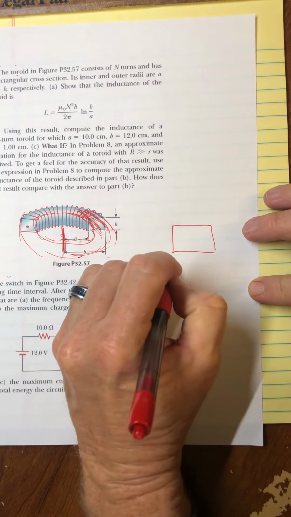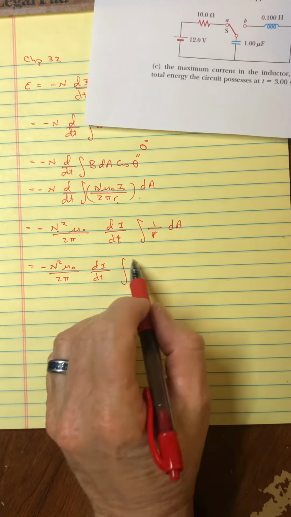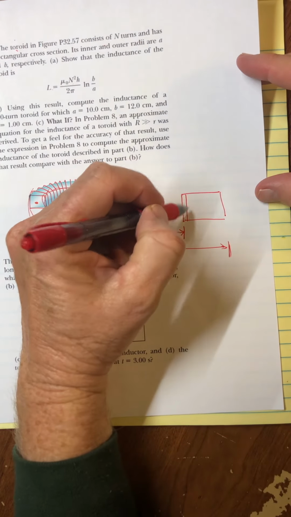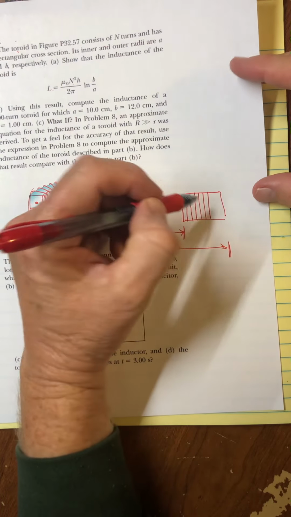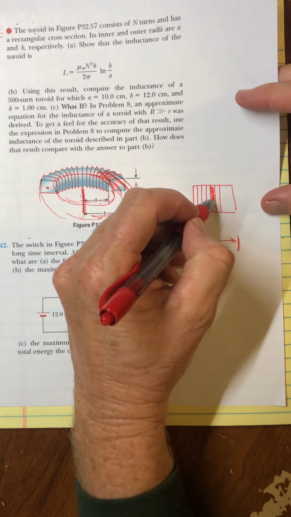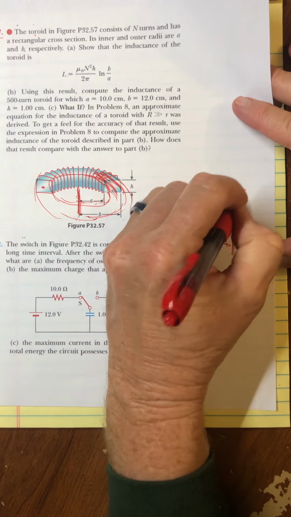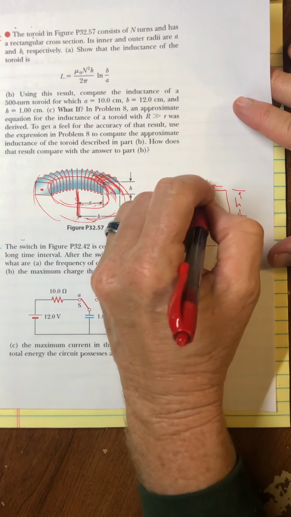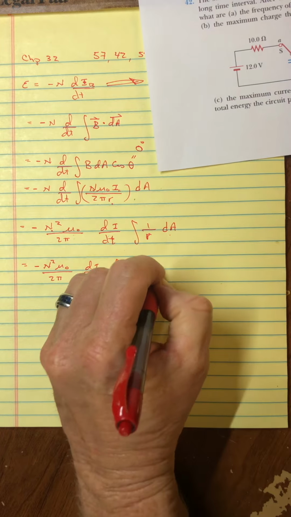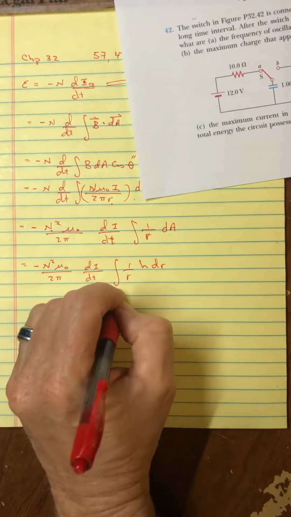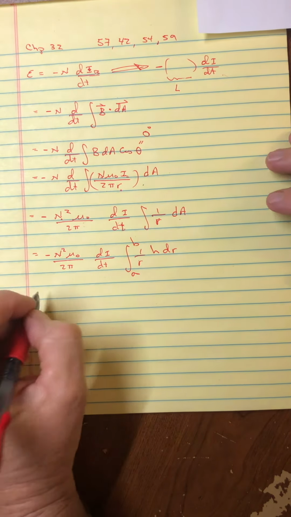So this is a distance A, and then this out here is a distance B. So as I'm going to add up in this rectangle, because the field changes with R, I'm going to cut my cross-sectional area into little rectangles that are going to have a height of H and a thickness of what we might call a dr. And so a little bit of area would be H times dr. And then we would add up from this first rectangle, which is a distance of A, until we get to the last rectangle.